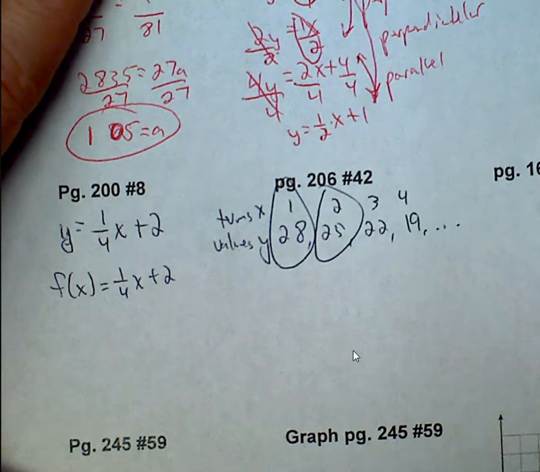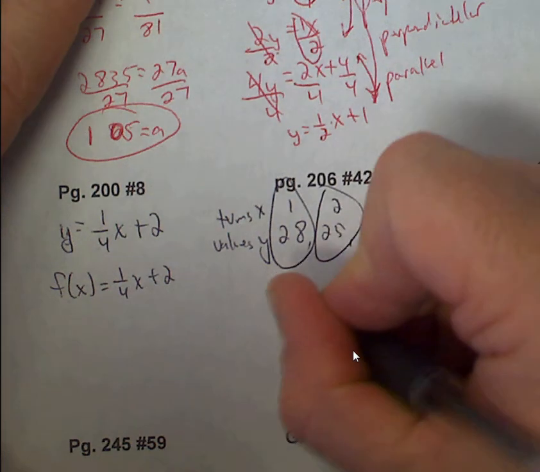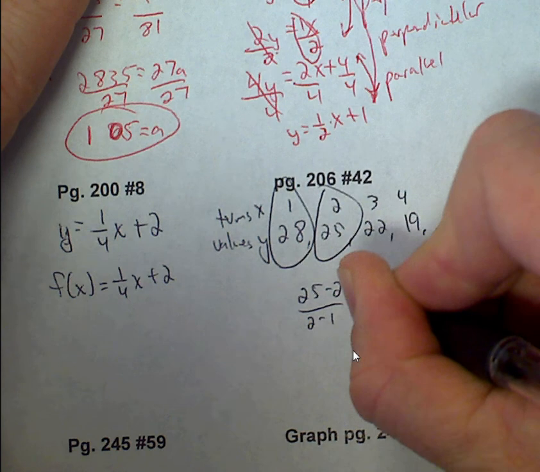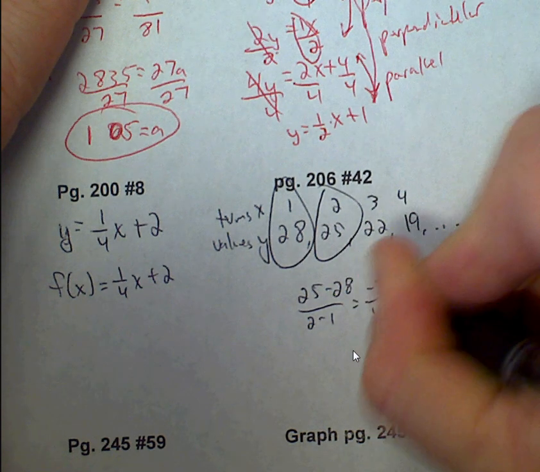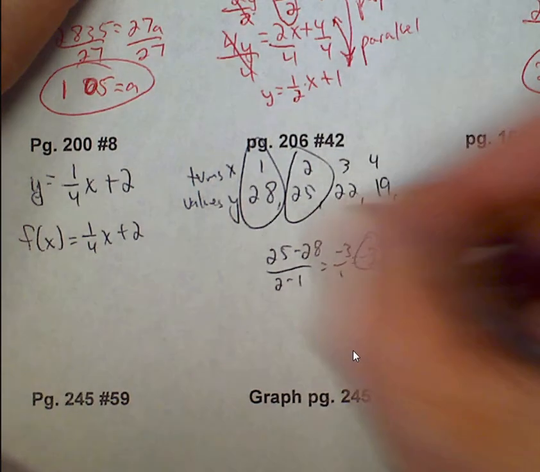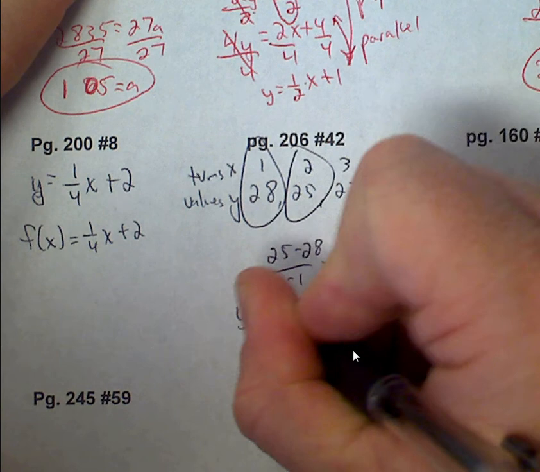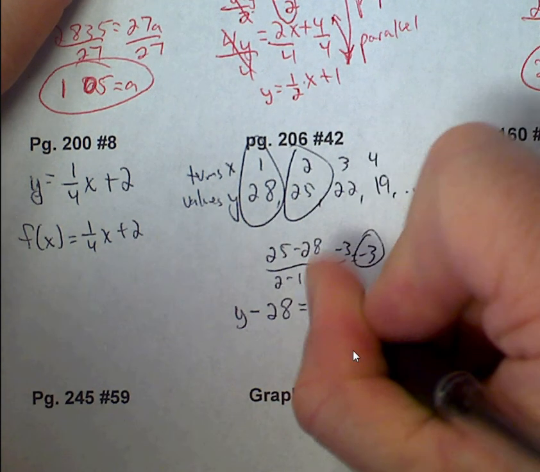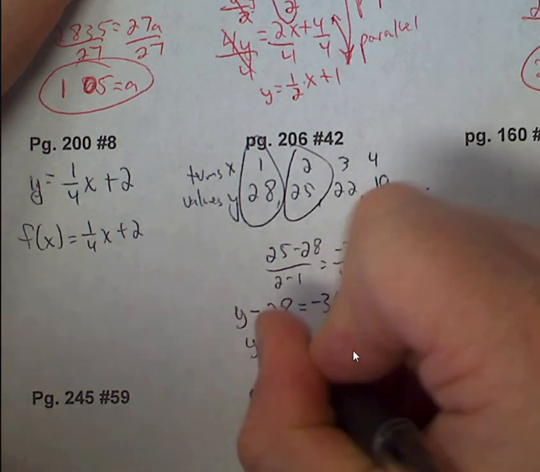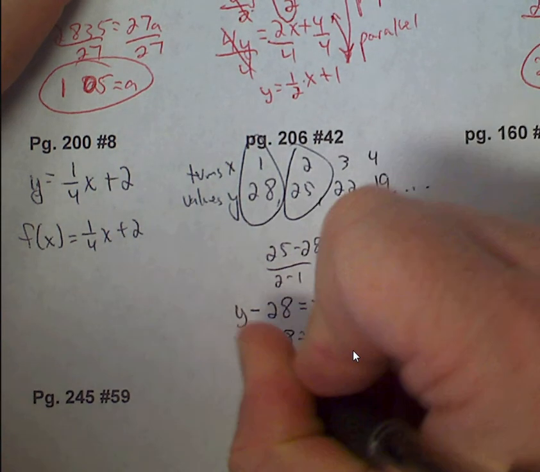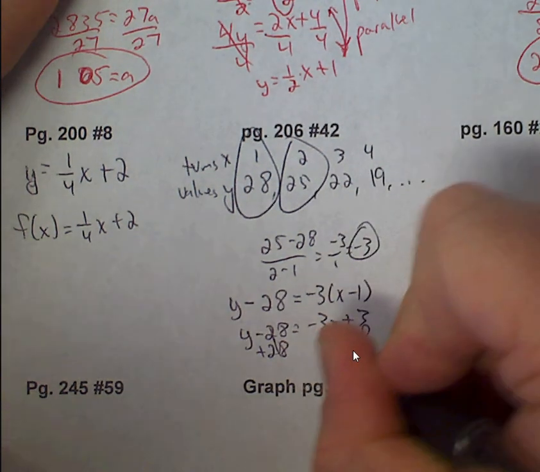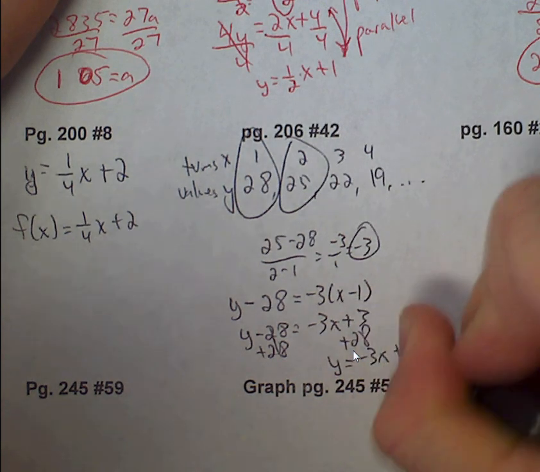I'm going to go ahead and use 2 points. 25 minus 28 over 2 minus 1. This would be negative 3 over 1, which is negative 3. So my slope is negative 3. That's also called my common difference. So y minus 28 equals negative 3 times x minus 1. Y minus 28 equals negative 3x plus 3, plus 28 on both sides. Y equals negative 3x plus 31.